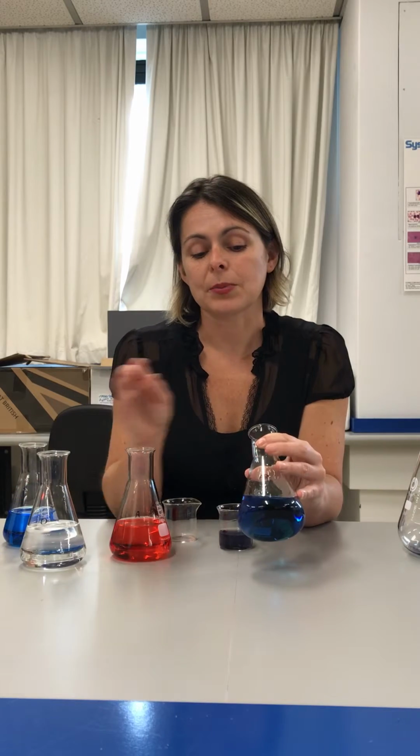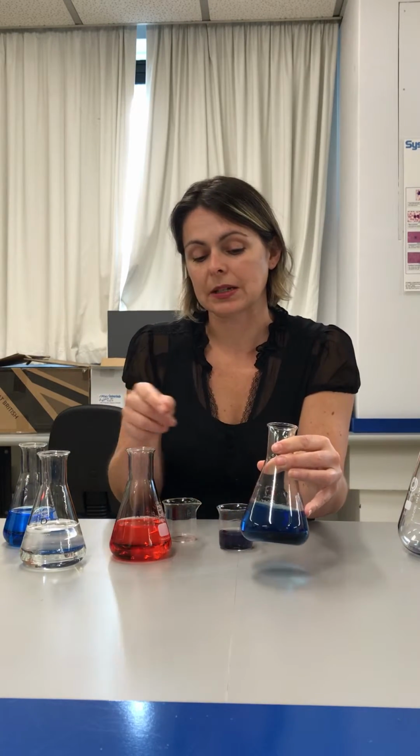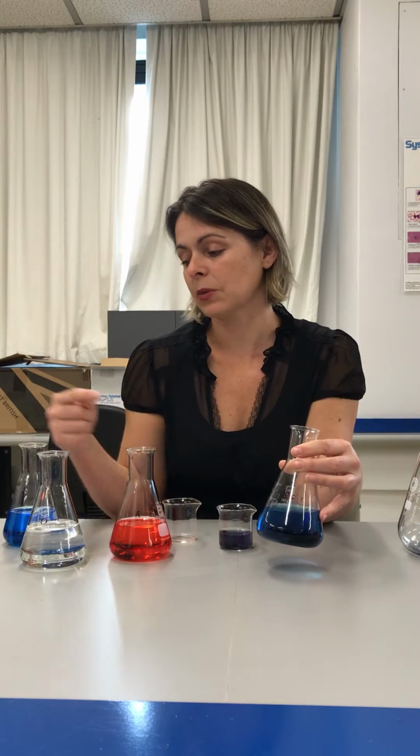So whereas blood group O is the universal donor, anyone can receive blood group O, blood group AB is essentially the person who can have anybody's blood. So they're okay with blood group A, with blood group B, or blood group O, because the colour essentially stays that same purpley colour.